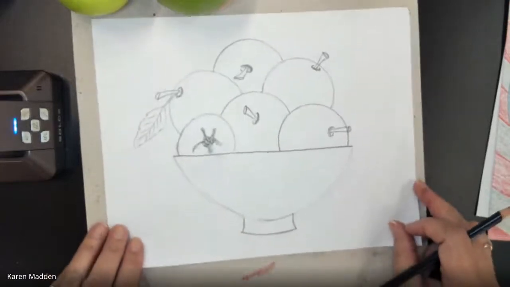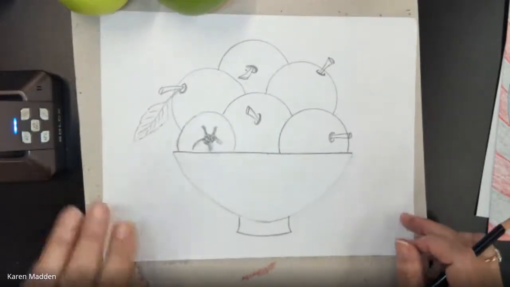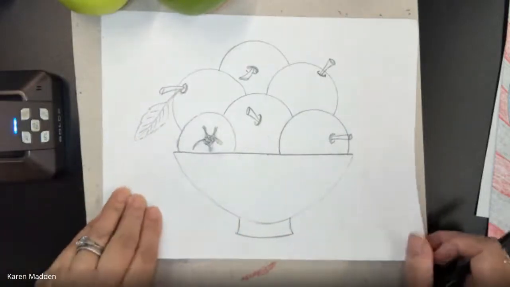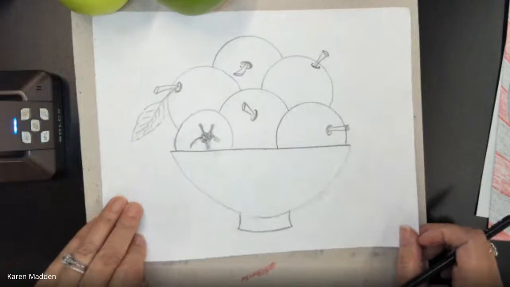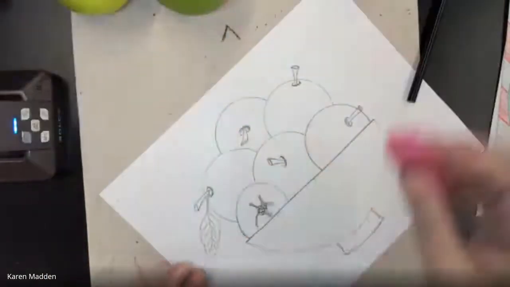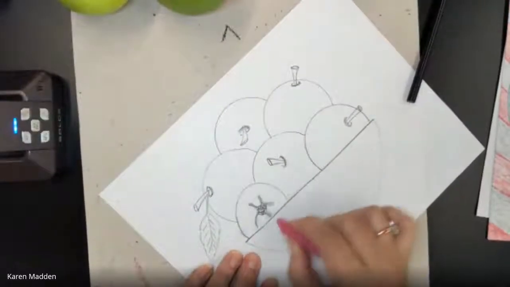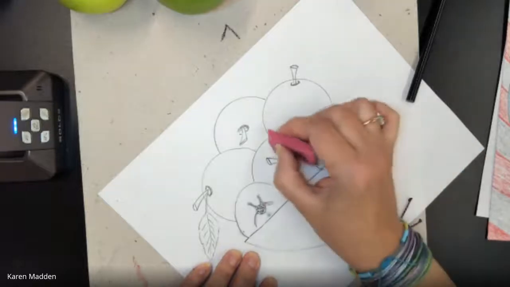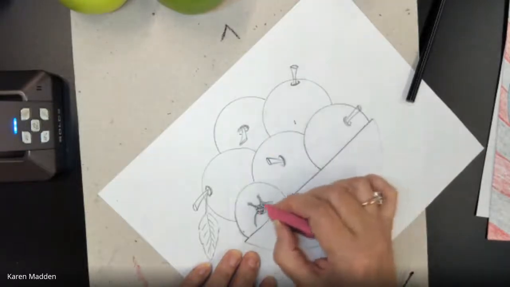So if you like, you can pause this video and get caught up to this point. And once you do that, then come back and we will move on. Okay. Welcome back. I'm going to come through with my eraser and erase some of these lines where my fingers have smeared the edges a little bit.